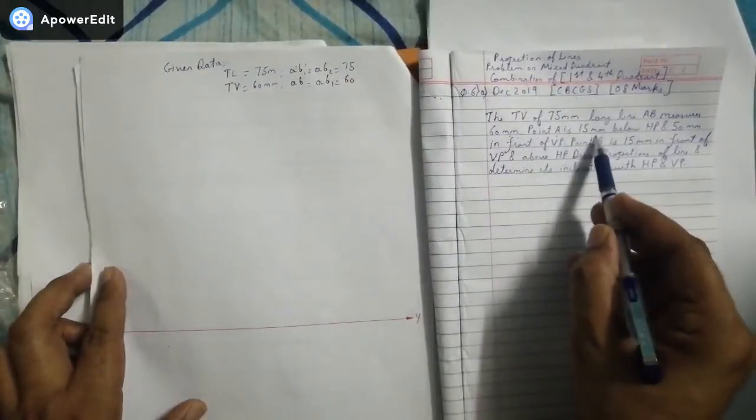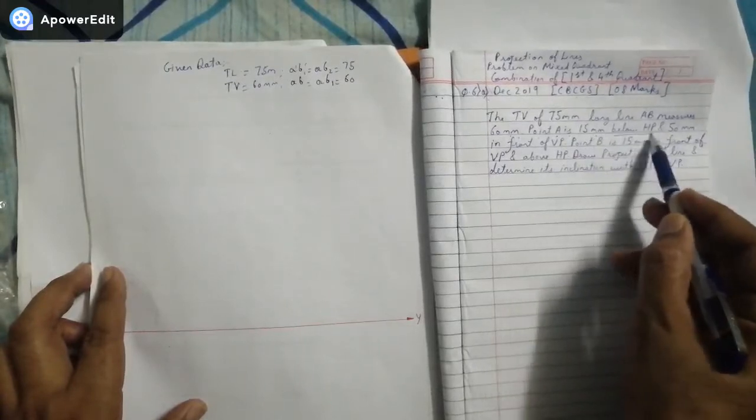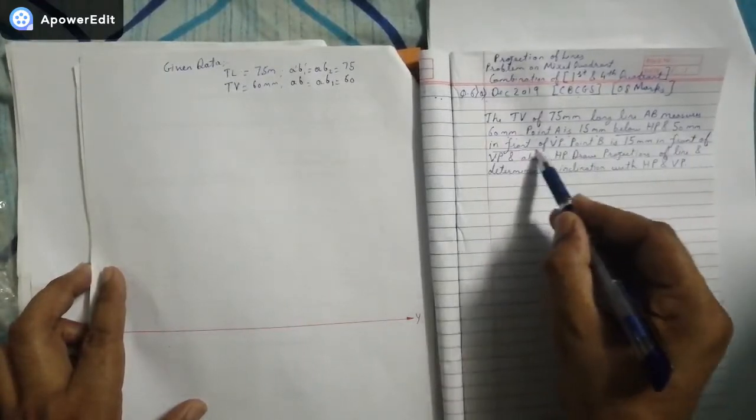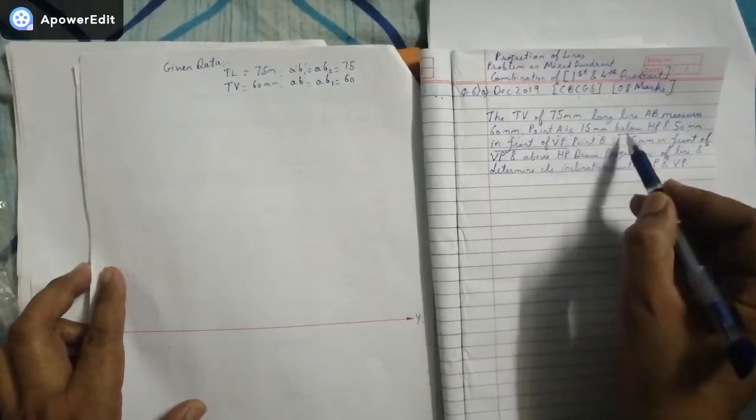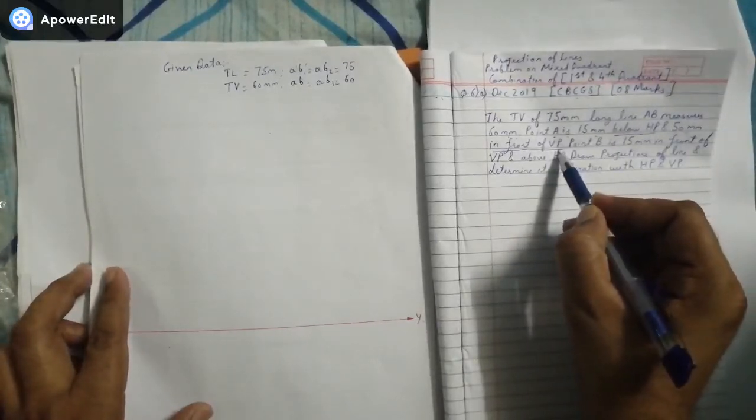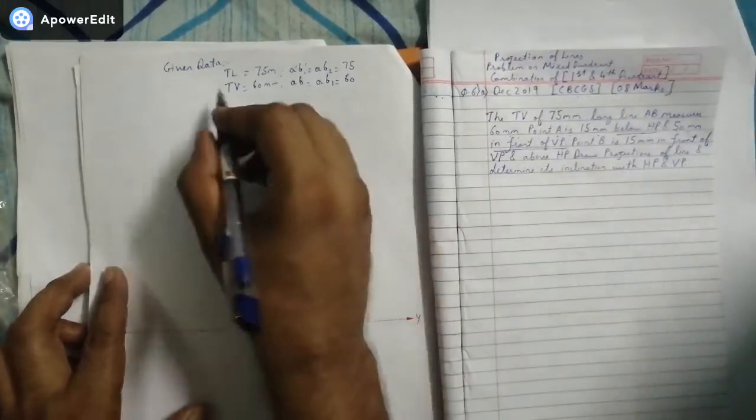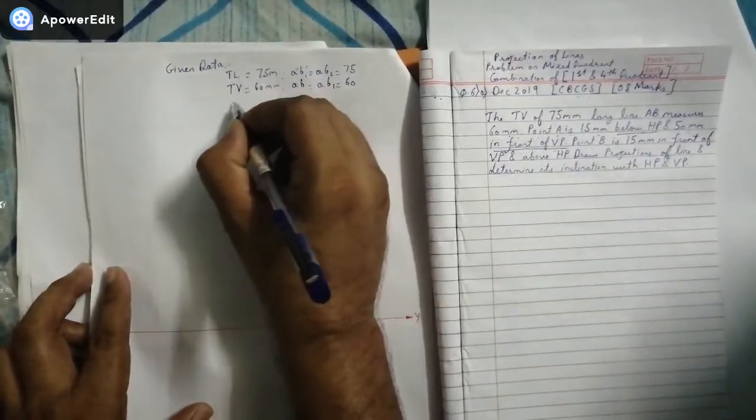Point A is 15 mm below HP and in front of VP. As you can see, my dear friends, the statements below HP and in front of VP mean the point is in quadrant number 4. So now I can write it here.